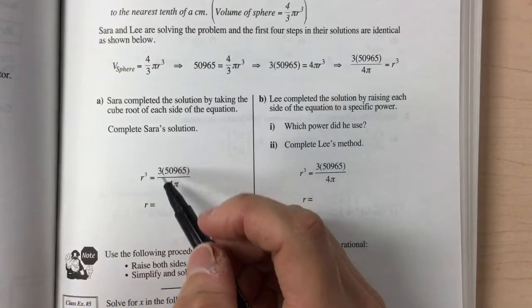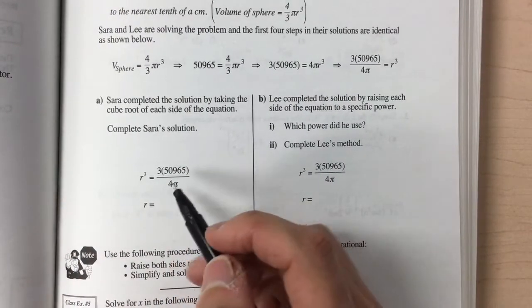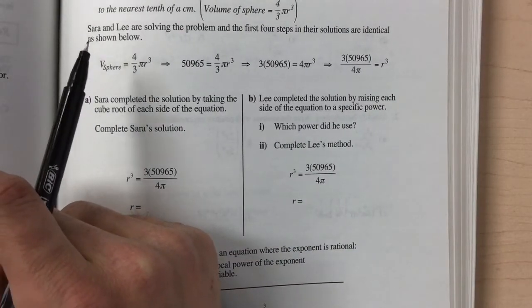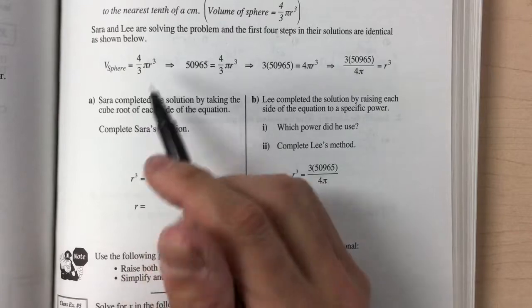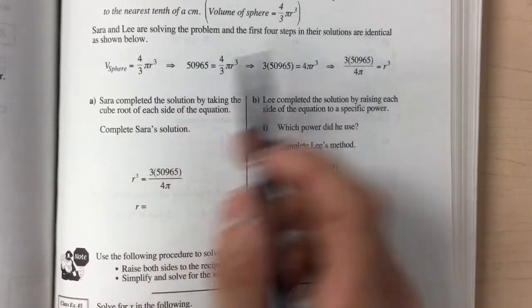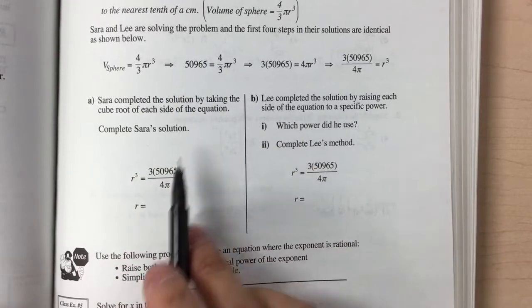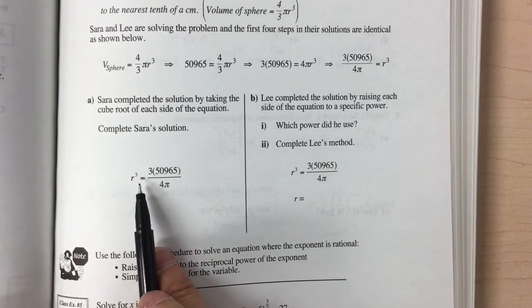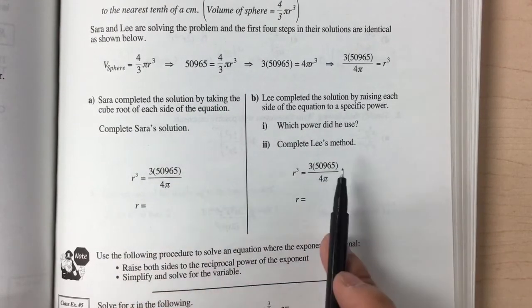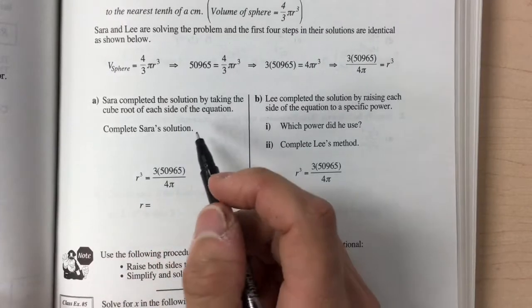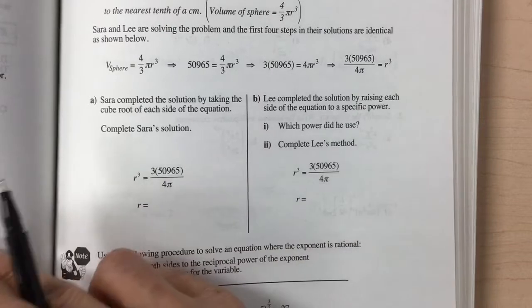Now lastly, we have an equation with rational exponents. Now, we have two people, Sarah and Lee, and they're looking for the volume of a beach ball. They solve it in two different methods, and the first thing they do is they get their equation simplified to r cubed is equal to this. And so they're at the same step. However, they do a different move in order to solve for r.